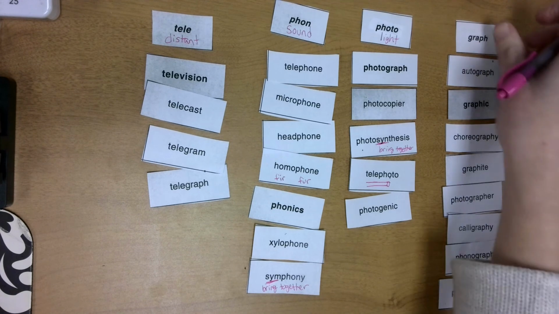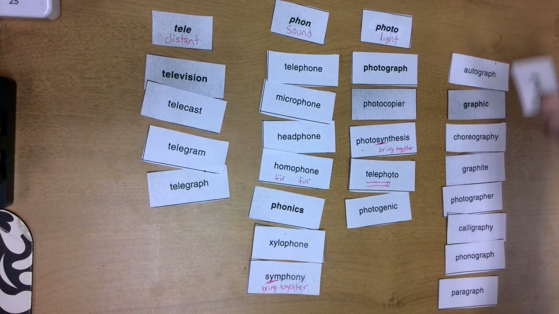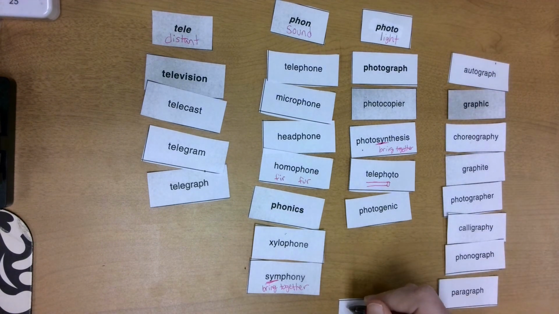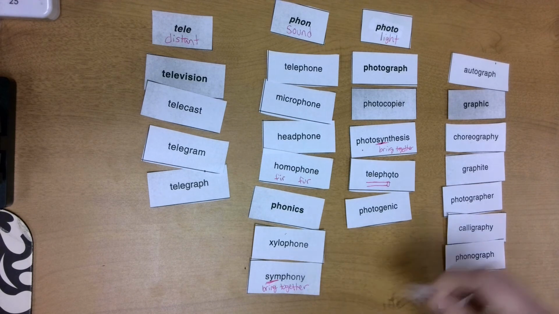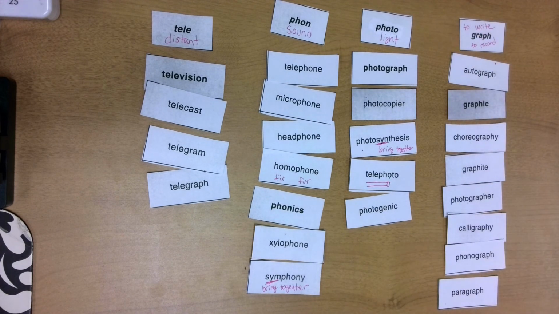Okay, and so if you were thinking about graph meaning to write or to record, you got it. And when we think about an autograph, auto is a word part that means self. So your autograph is your own writing right there, your signature.